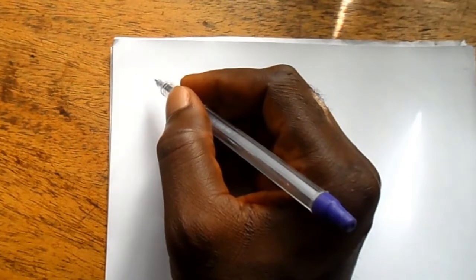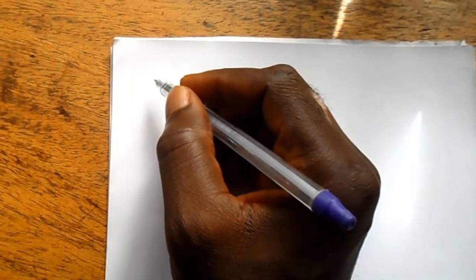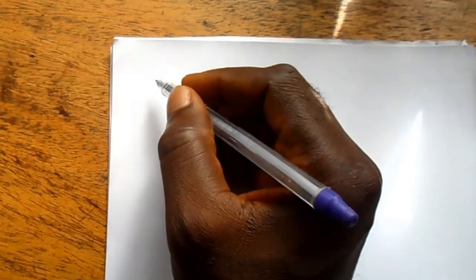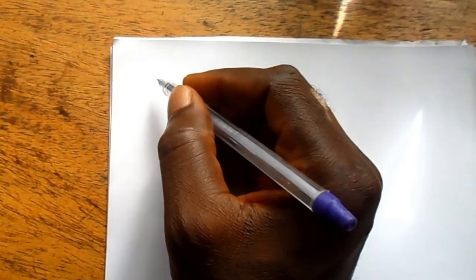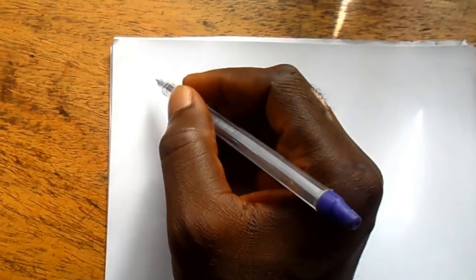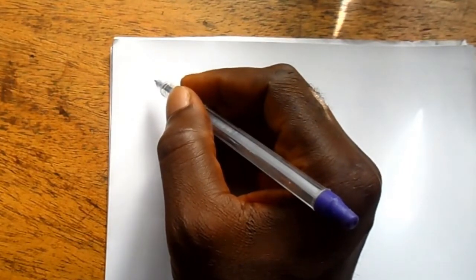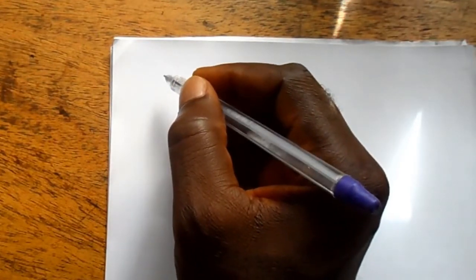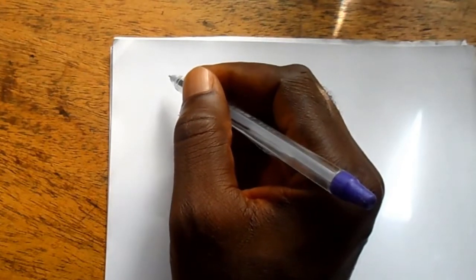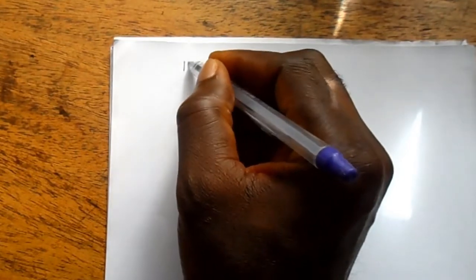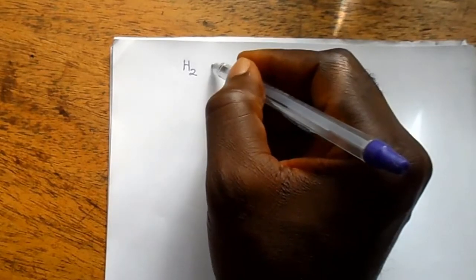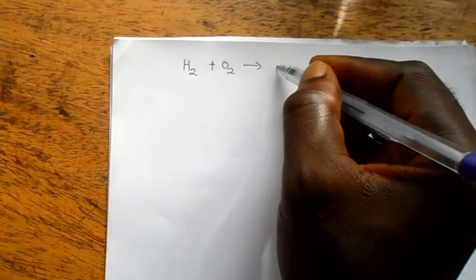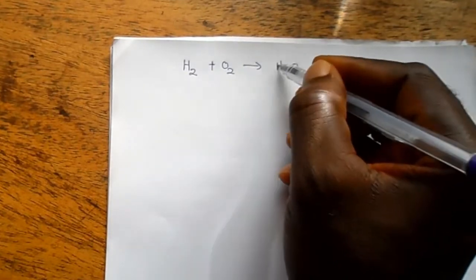Alright, question number 3 says: what volume of oxygen will be left unreacted when a mixture of 100 cm³ of hydrogen and 200 cm³ of oxygen are exploded in an eudiometer? Alright, the first thing we're going to do is to write a well-balanced chemical equation for this reaction, and the equation goes like this: hydrogen reacts with oxygen to give water vapor.